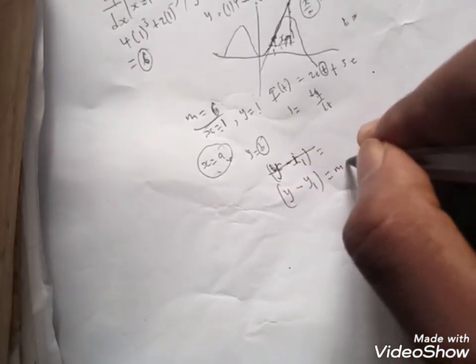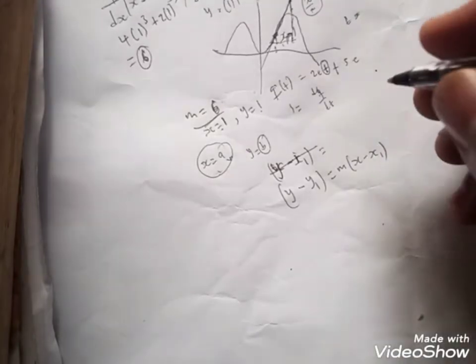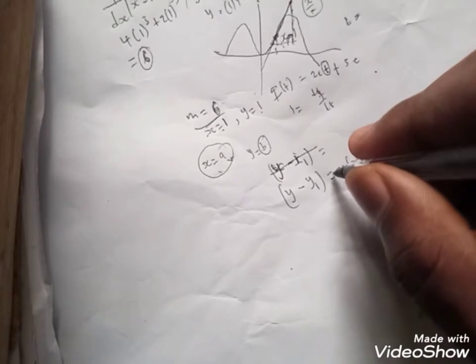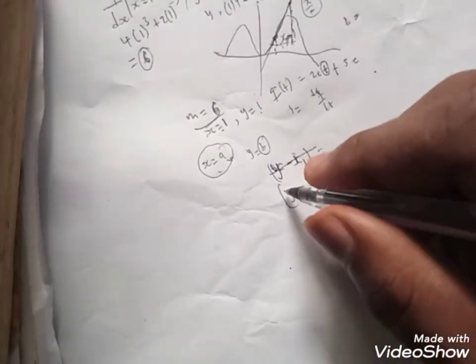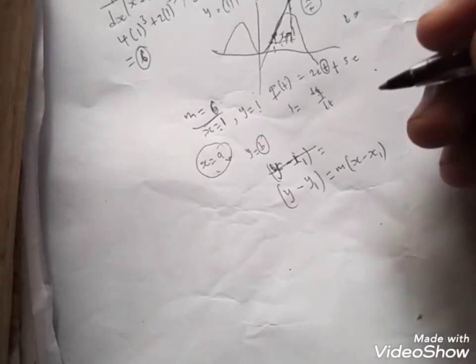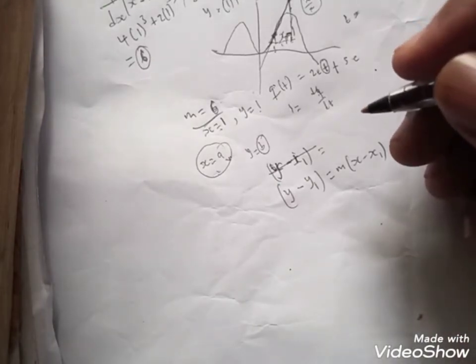You could also have made the bracket the subject and taken 1 over m, multiplying by here. So that's why I said you can write it the way you want.